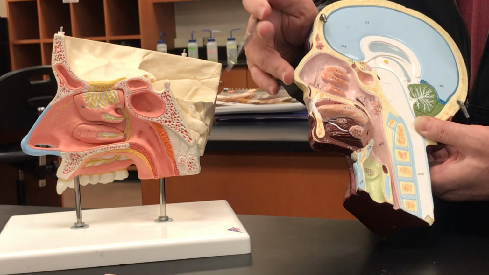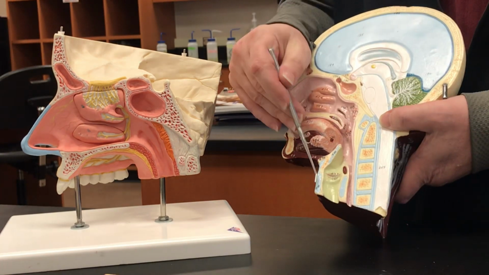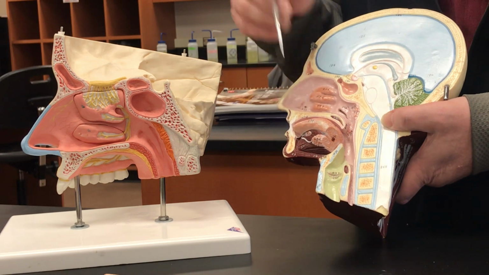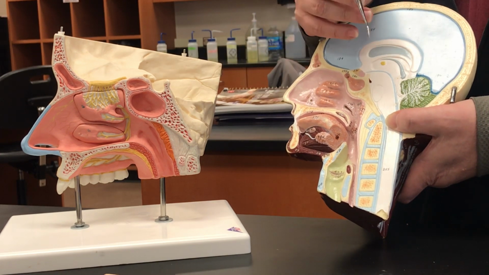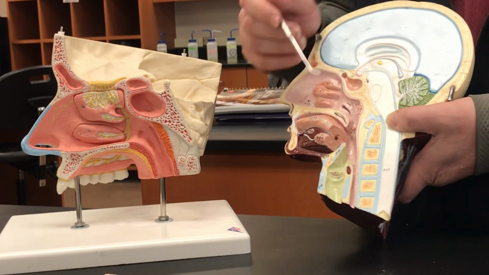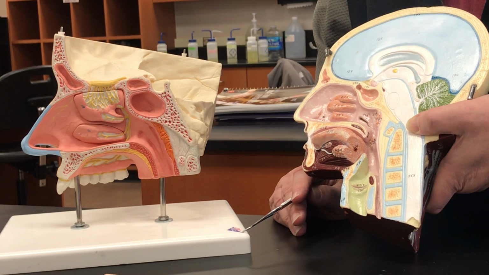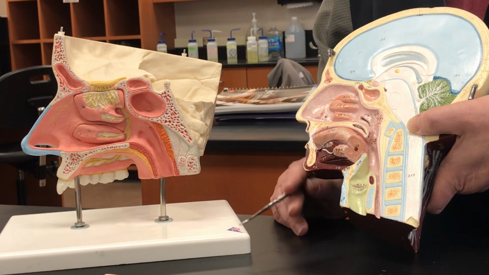Right? This nasal cartilage was made out of hyaline cartilage. The thyroid cartilage and the cricoid cartilage, which we can't see, are made out of hyaline cartilage. But this little guy is made out of a different type of cartilage. Elastic. Ears, epiglottis, elastic.